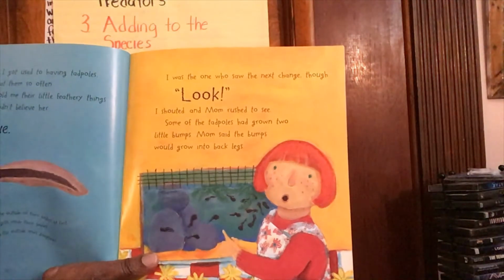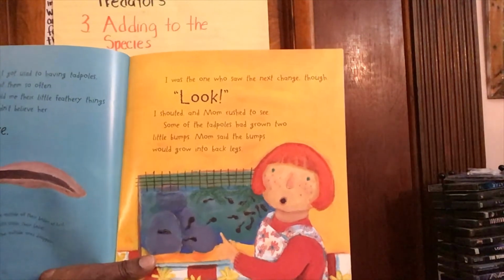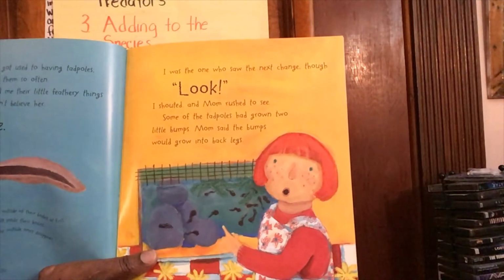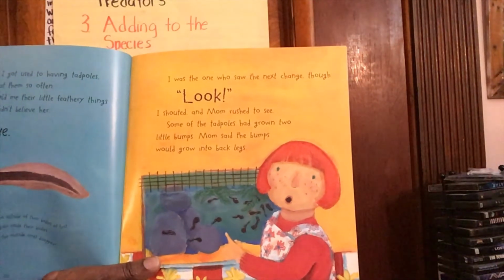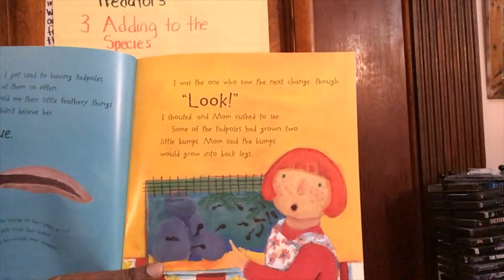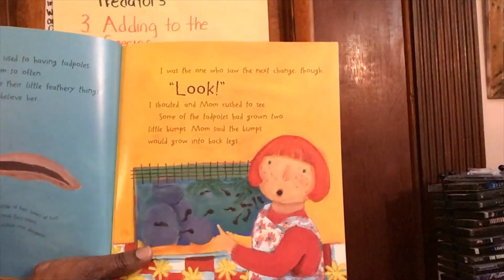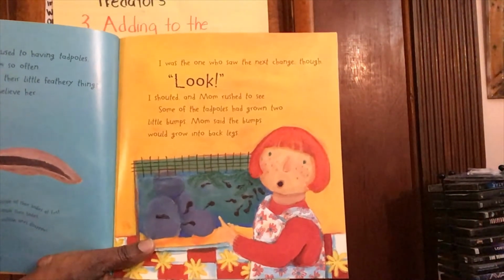I was the one who saw the next change though. Look! I shouted, and Mom rushed to see. Some of the tadpoles had grown two little bumps. Mom said the bumps will grow into legs. So now they're beginning to look not like tadpoles anymore, but like froglets.